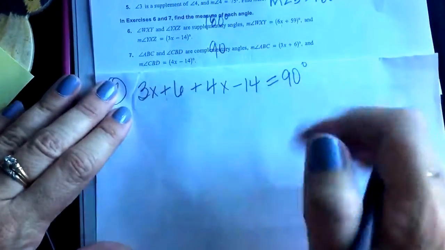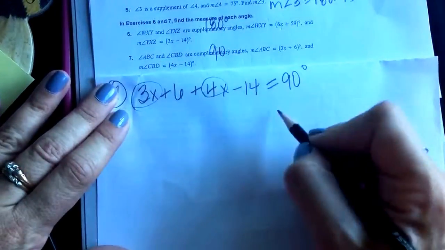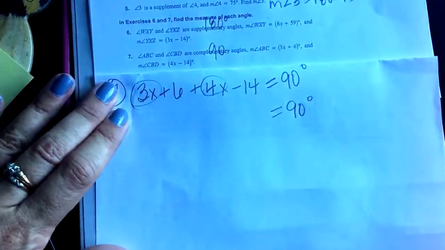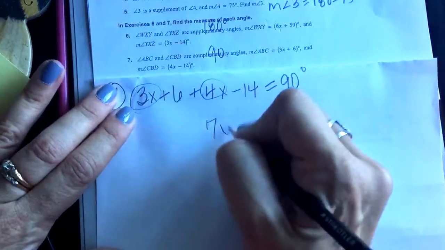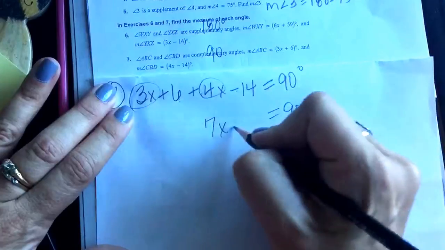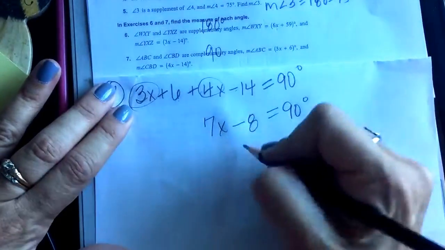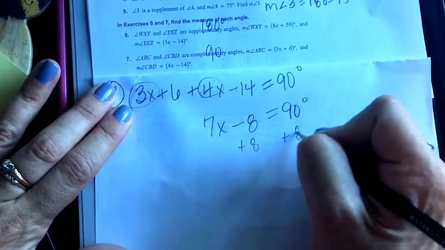Then when I go on and solve, I have to simplify what's on the left-hand side, 3x's, so the right-hand side just stays equal to 90. There's nothing else to simplify. 3x's and 4x's is 7x. 6 minus 14 is going to leave me with minus 8. I'm going to add 8 to both sides.